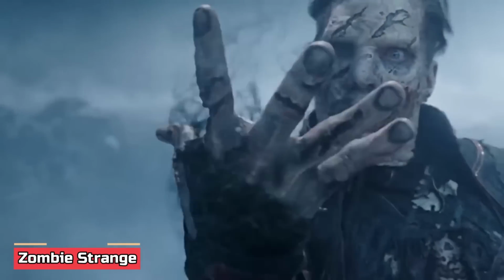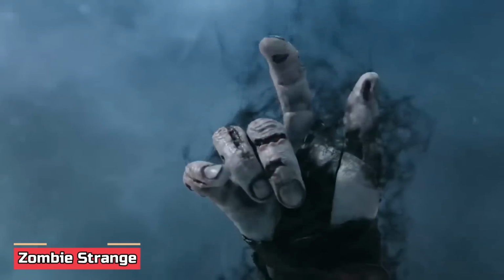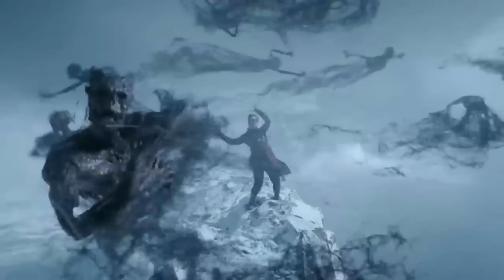Zombie Strange. In the twisted world of Zombie Strange, a gruesome viral outbreak turned him into a monstrous creature with a hunger for flesh. Driven by the insatiable desire to feast on human flesh, he lost his Cloak of Levitation as it abandoned him in his zombified state.